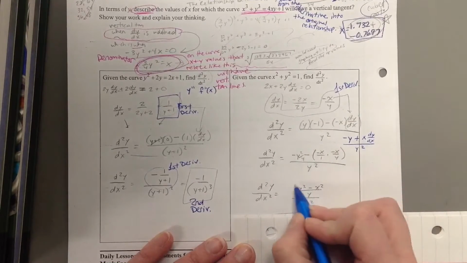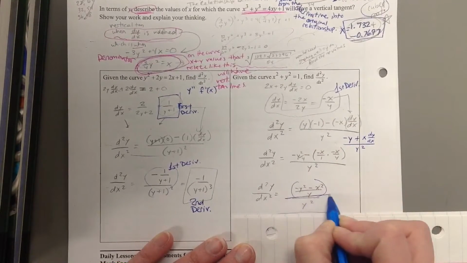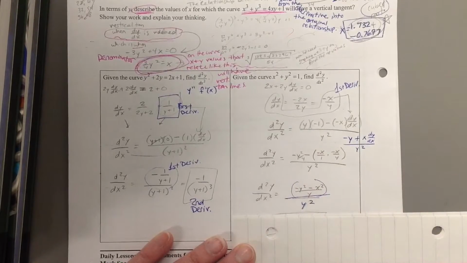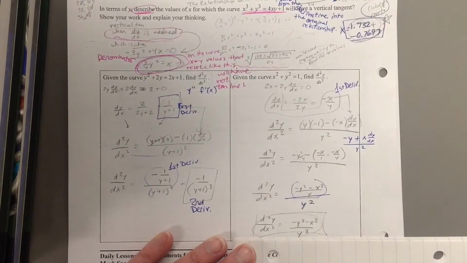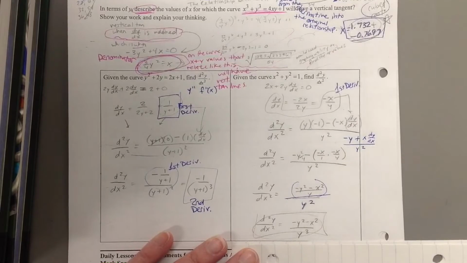That's all in the numerator, all over y squared. Then I simplify it out. There's my final answer: negative y minus x all over y cubed. Combining those denominators there. There we go.